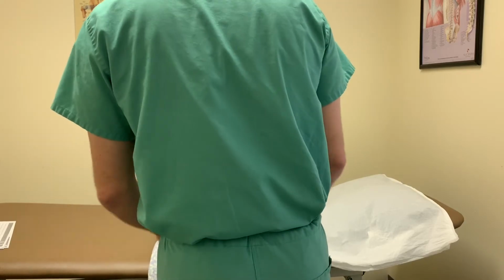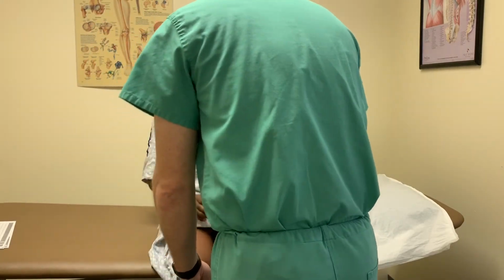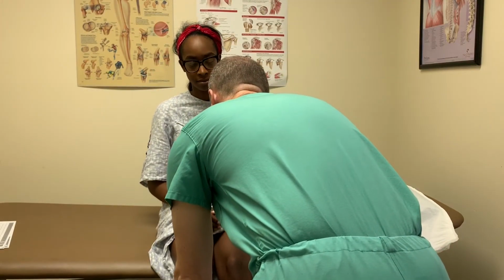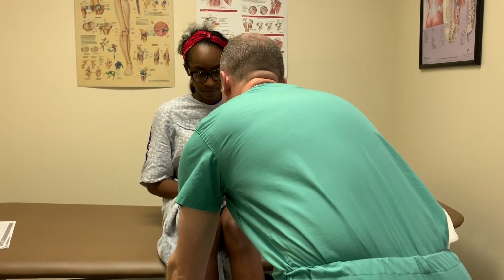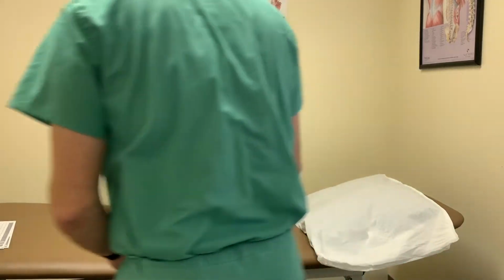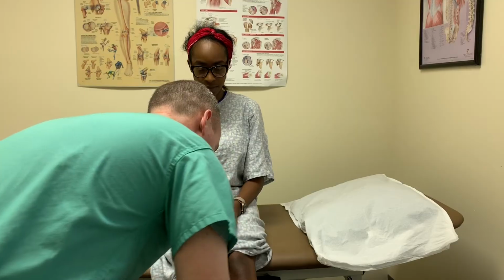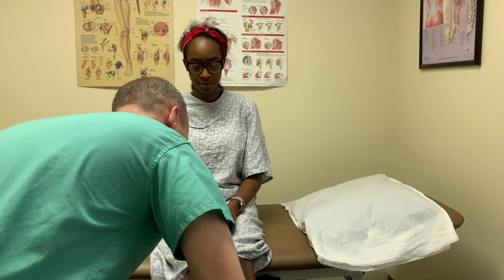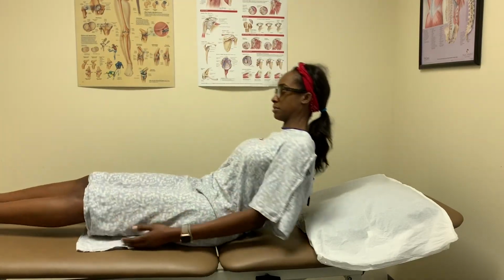Very good. Now, while we're in this seated position, we're going to do the knees. I'd like for you to bring your legs straight against resistance, and then I want you to pull back. Very good. And then while we're in this position, we'll do the ankles as well. I'd like for you to point your toes, like so, and then pull them back against my palms. Very good. And then if you could just assume the position of lying supine again.